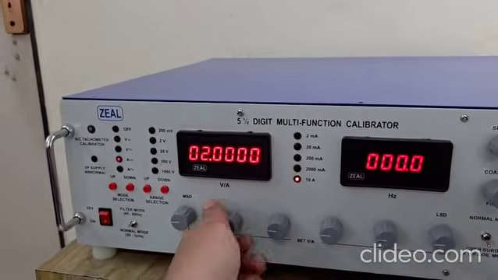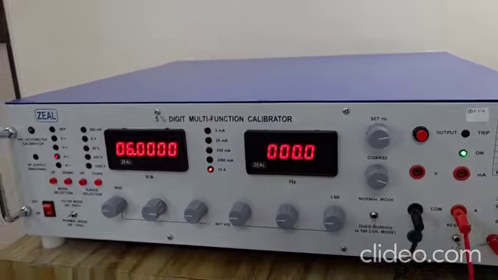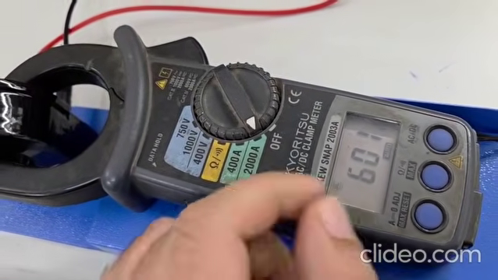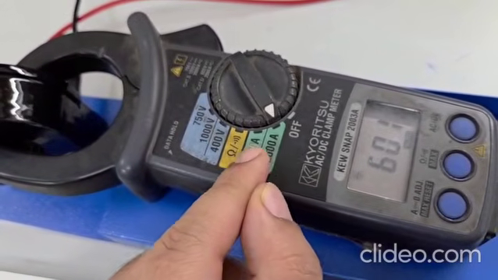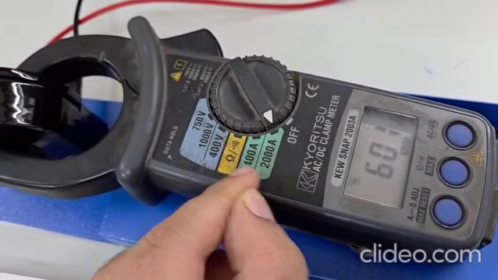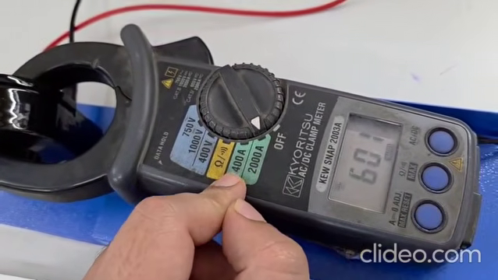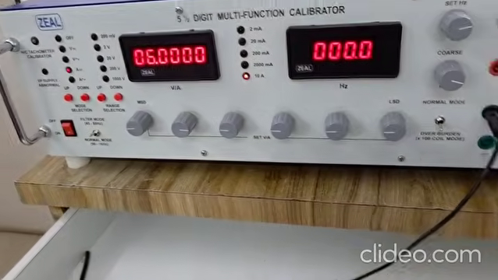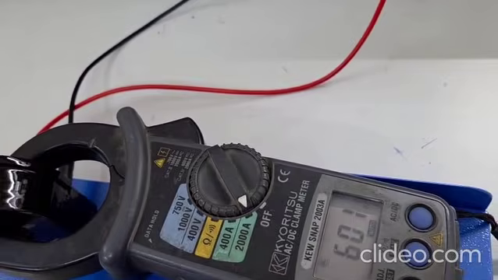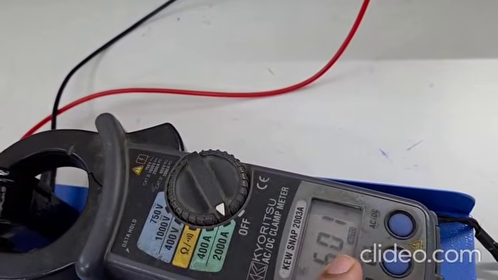Likewise, we have to calibrate. Like if I set 6 ampere, it will show 600 ampere. Basically this also has ranges, 400 ampere reading and 2000 ampere reading. As soon as I set something above 400 ampere, basically 600 ampere, I will have to select the 2000 ampere range, and it is showing 600 ampere.